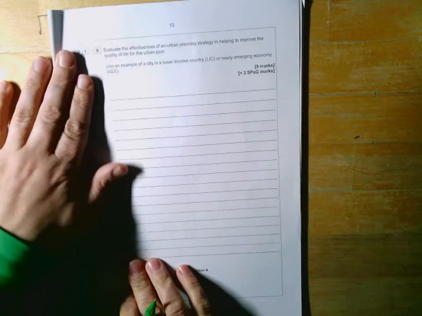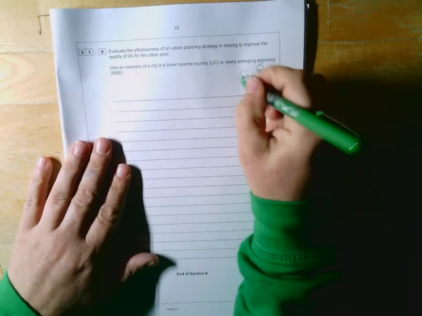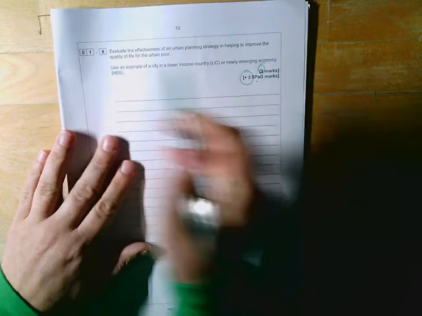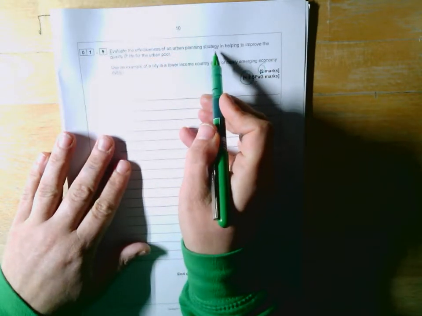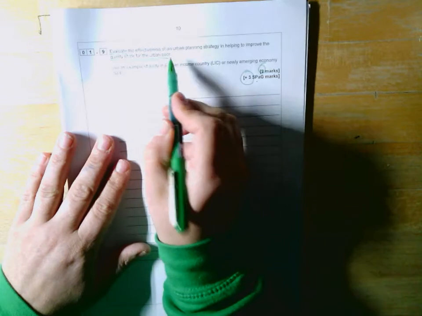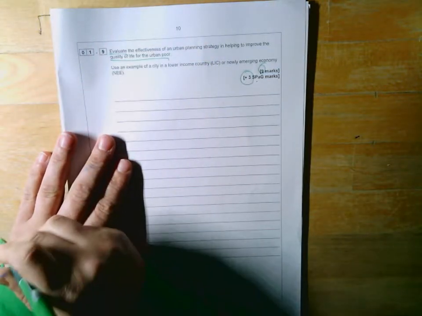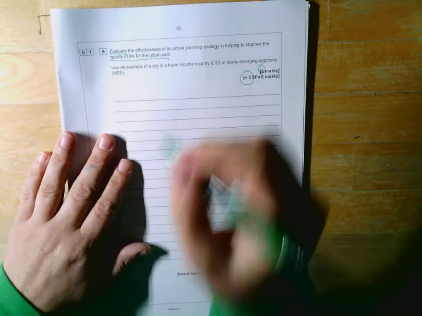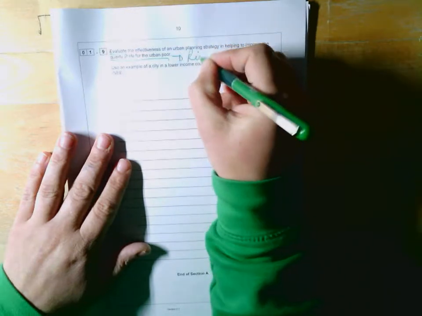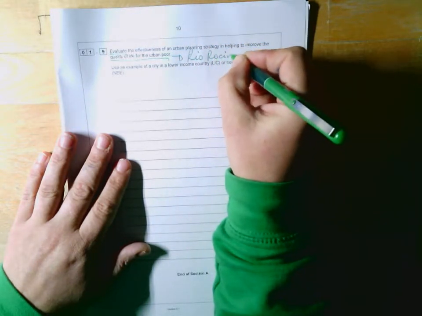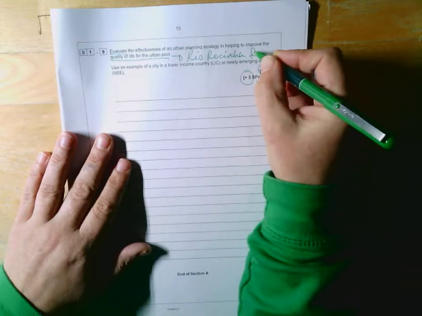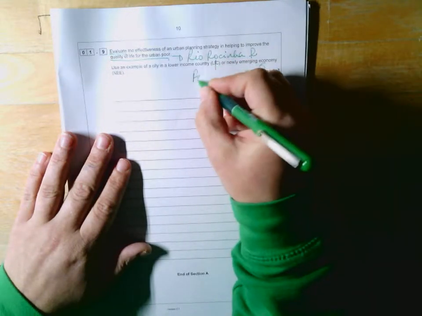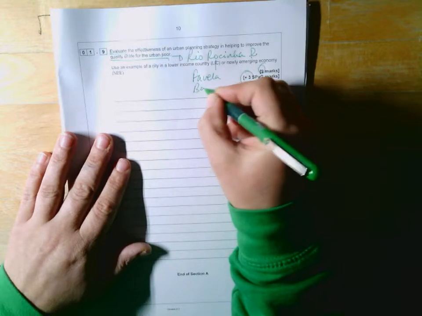Okay. Last question, 9 marks plus 3 SPAG marks. Evaluate the effectiveness of an urban planning strategy to help improve the quality of life for the urban poor. So here you need to know which example to use, and for this one it's Rio, the Rocinha favela, and we're looking at the Favela Bairro scheme.